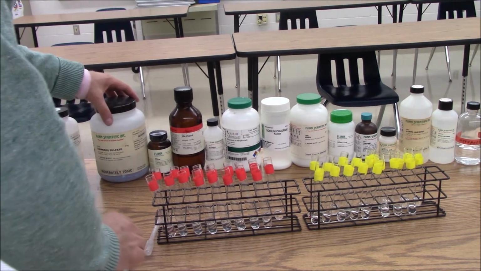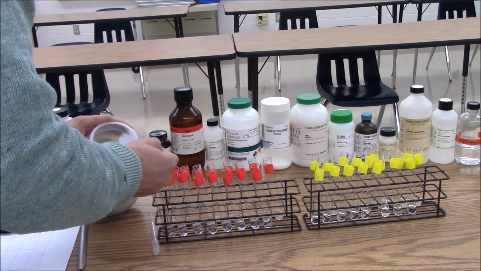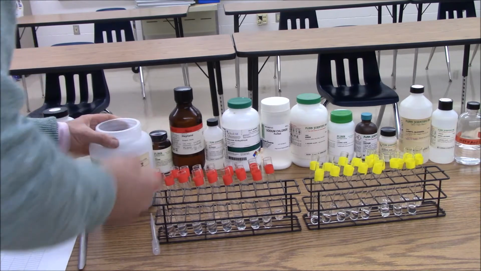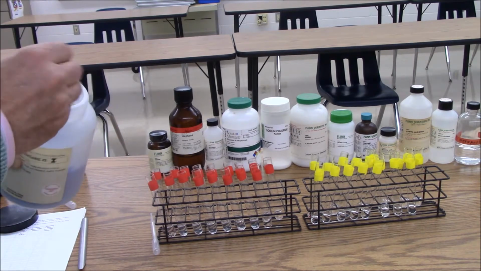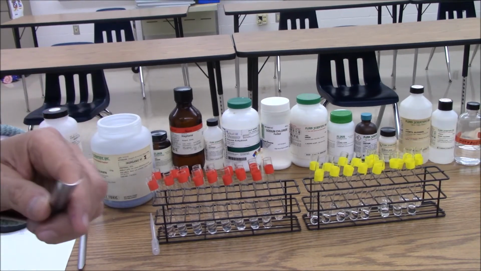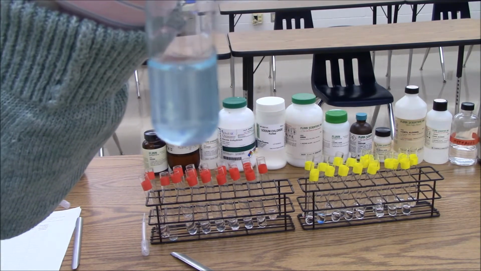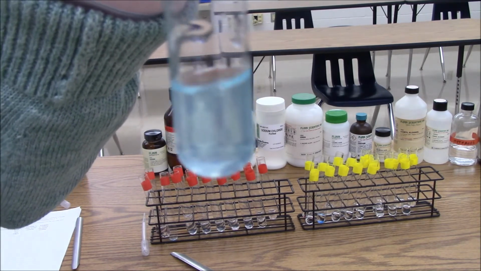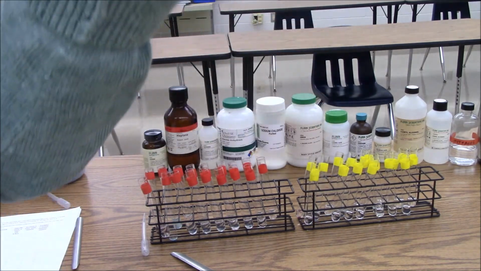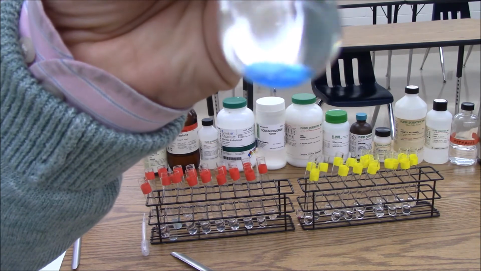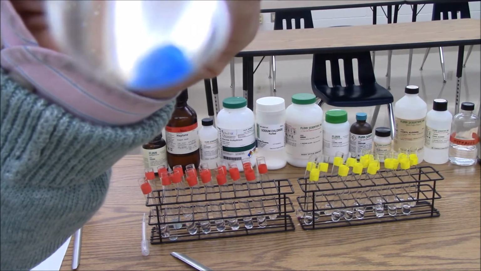Next up, I'm going to do copper sulfate. So copper-2 sulfate is an ionic compound. Here I've got a blue crystal. So I'm going to do this in the two of them, and then we'll see what we get. Copper sulfate. You see the water's taken on the blue color of the copper-2 ion. So copper sulfate was soluble in water. Here's the copper sulfate in the hexane, and it's just sitting on the bottom completely undissolved.